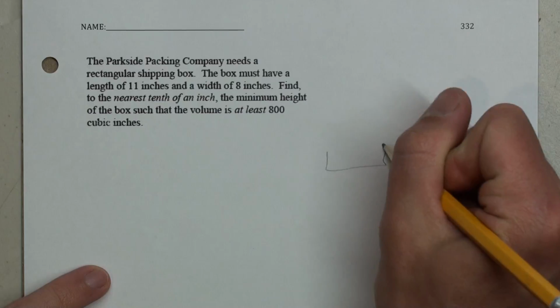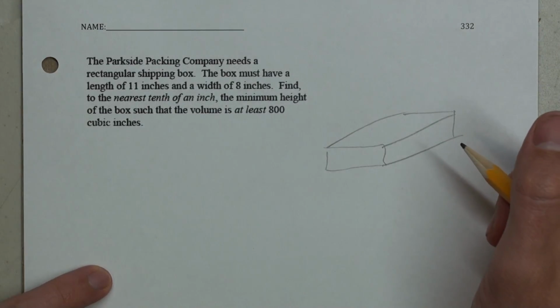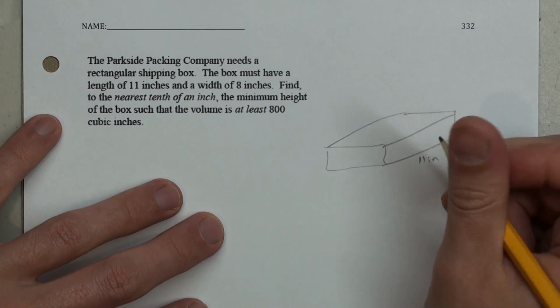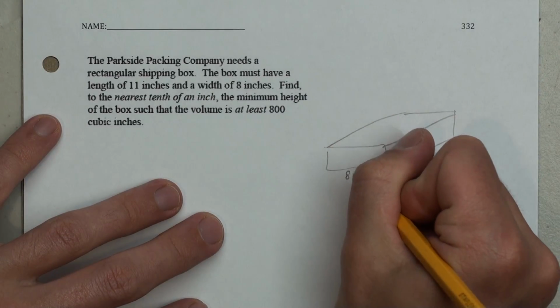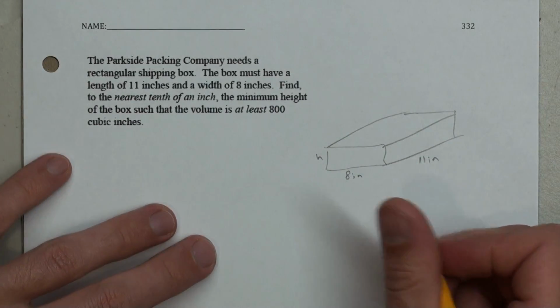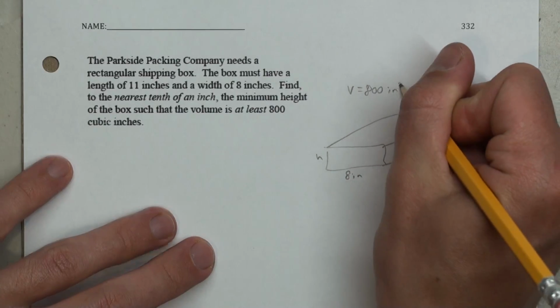A guy needs a rectangular shipping box. It has a length of 11 inches, width of 8 inches. It wants to know H if the volume is 800 inches cubed.